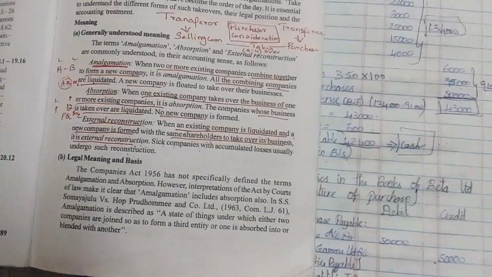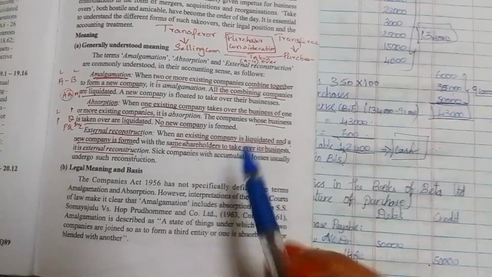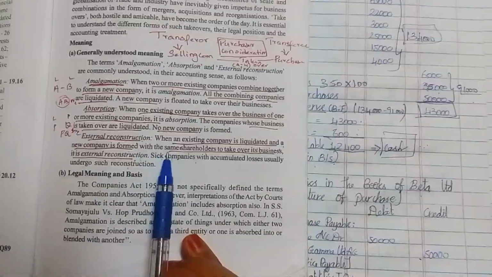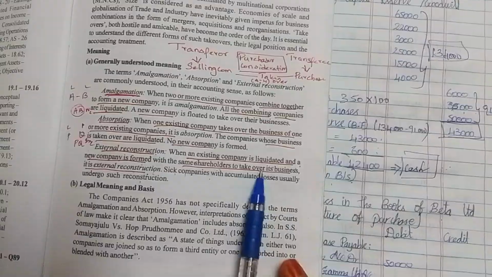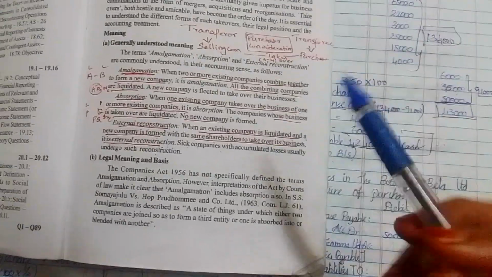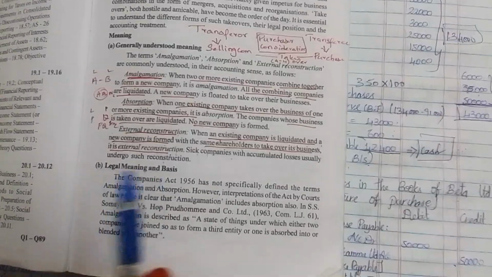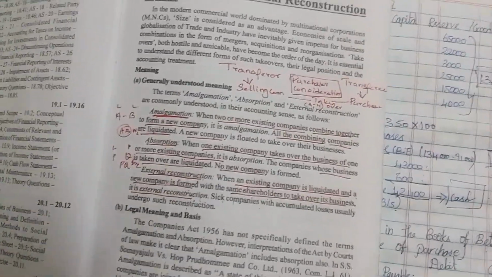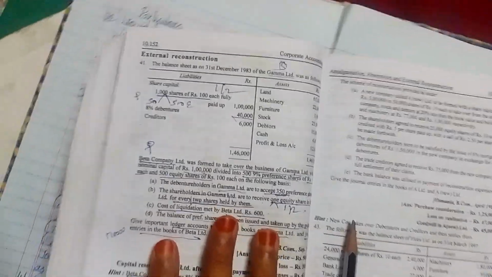But in external reconstruction, an existing company is liquidated and a new company is formed, with the same shareholders taking over the business. In internal reconstruction they just reconstruct, but here the existing company will be liquidated and converted into a new company. This is the concept. Related to this we will do two sums.